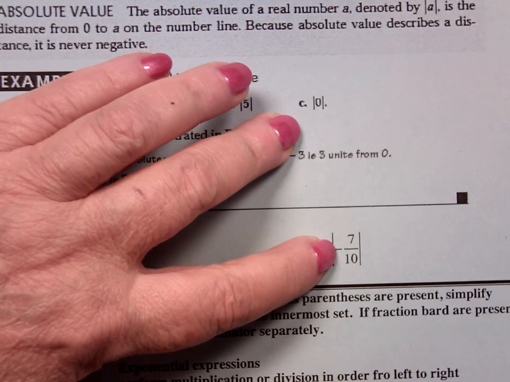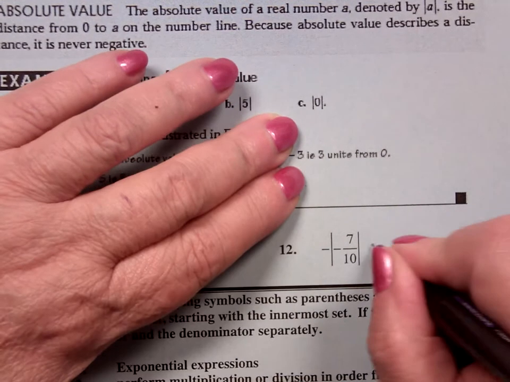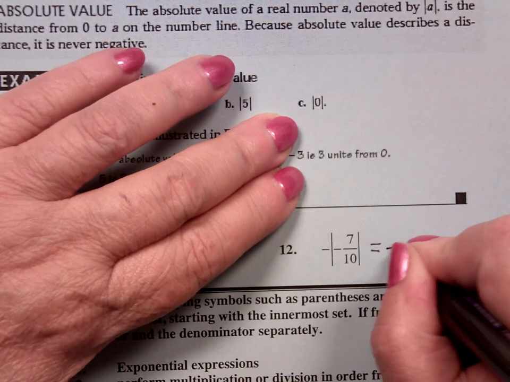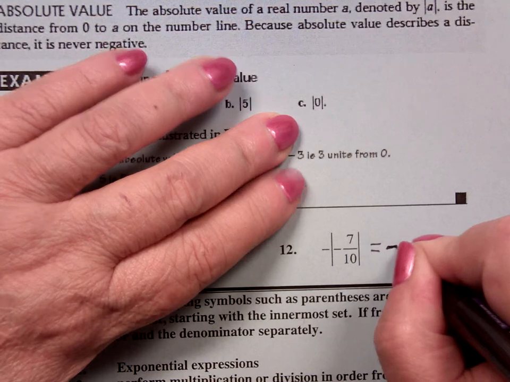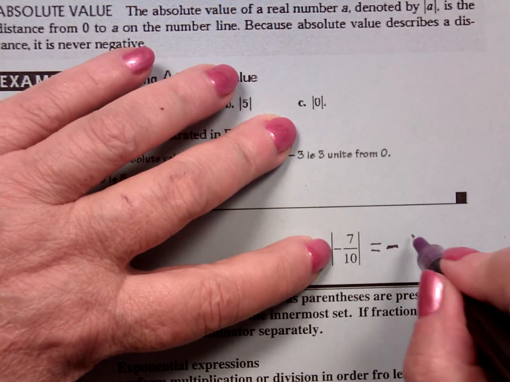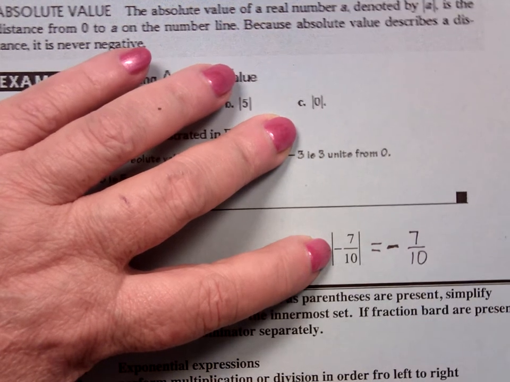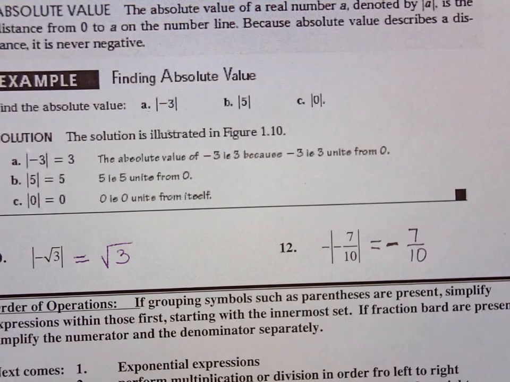But absolute value doesn't act like parentheses, although it is a grouping. This would say take the opposite of the absolute value of -7/10, which is +7/10. So your answer ends up being -7/10.